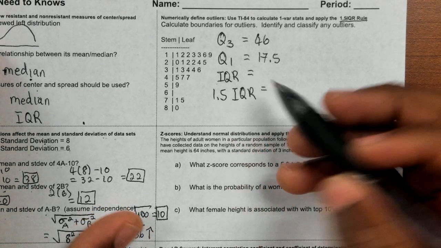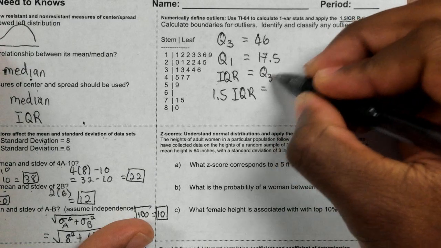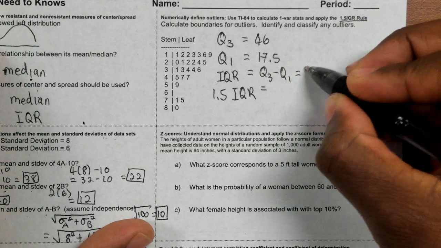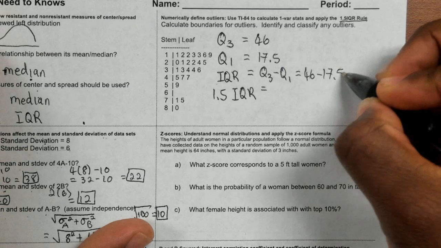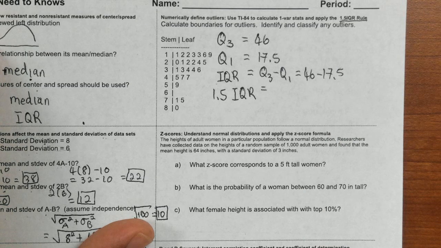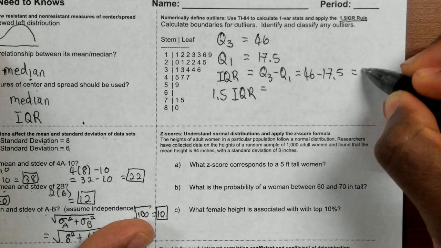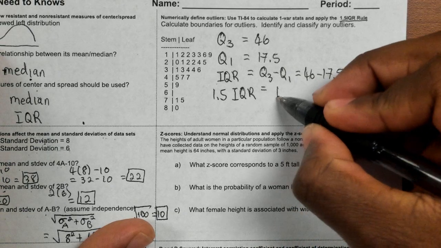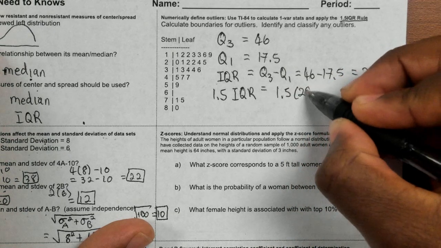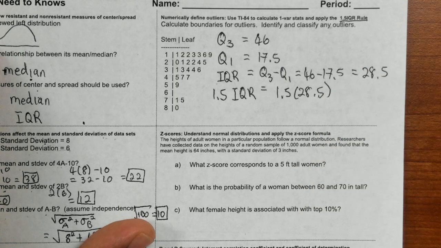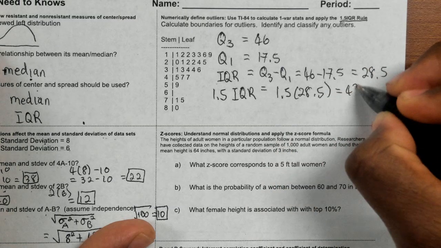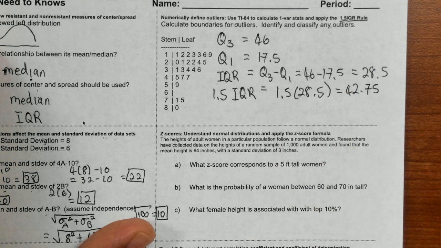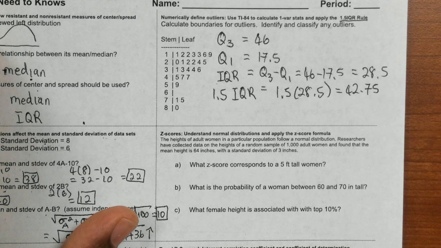So, for my IQR, guys, I would do Q3 minus Q1. So I would do 46 minus 17.5, and 46 minus 17.5 is 28.5, okay? So 1.5 times my IQR would be 1.5 times 28.5, which is 42.75. Now we need to identify our lower and upper fence, okay?